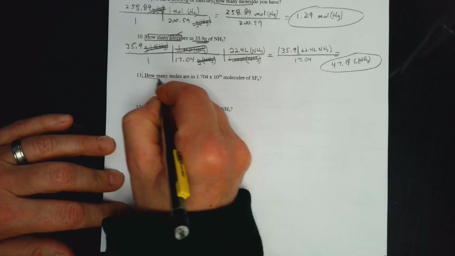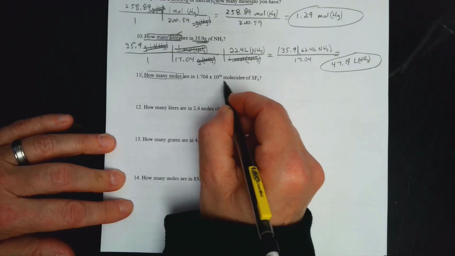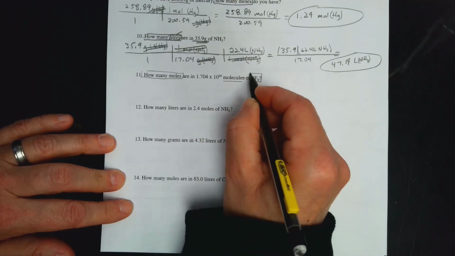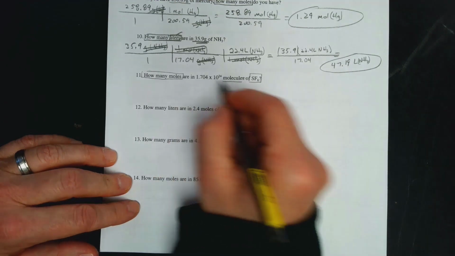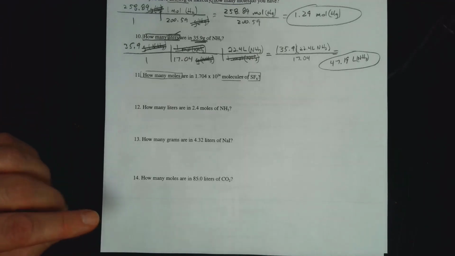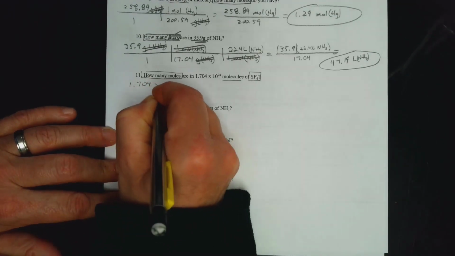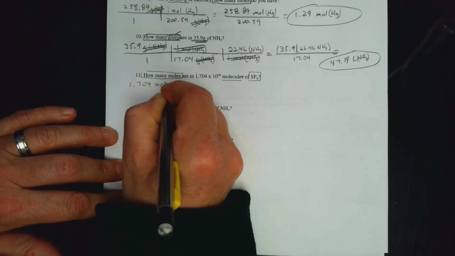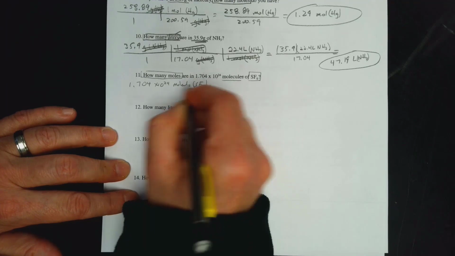I want to know how many moles there are in 1.704 times 10 to the 24th molecules of this compound, SF6. Now, you guys remember, molecules is a particle, so we are going to be using our constant of Avogadro's number in this one. And remember, I can go directly from moles to particles, okay? So this is going to be a single-step process. So I have 1.704 times 10 to the 24th molecules of SF6.